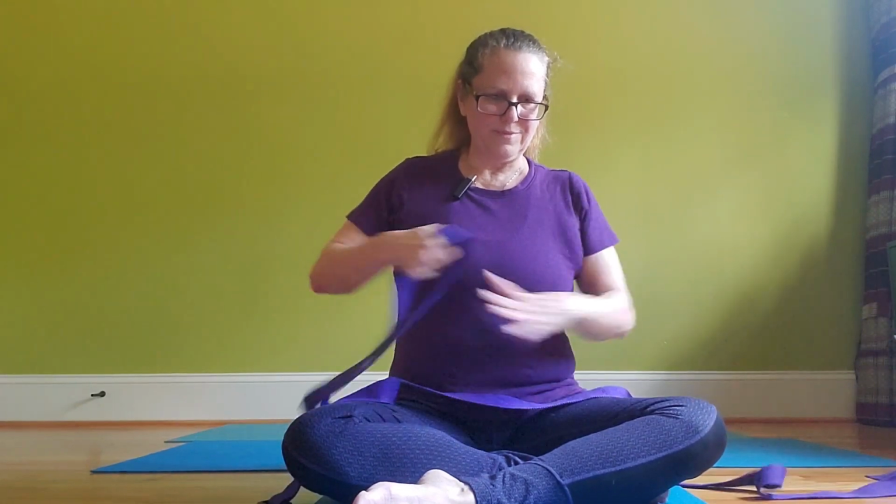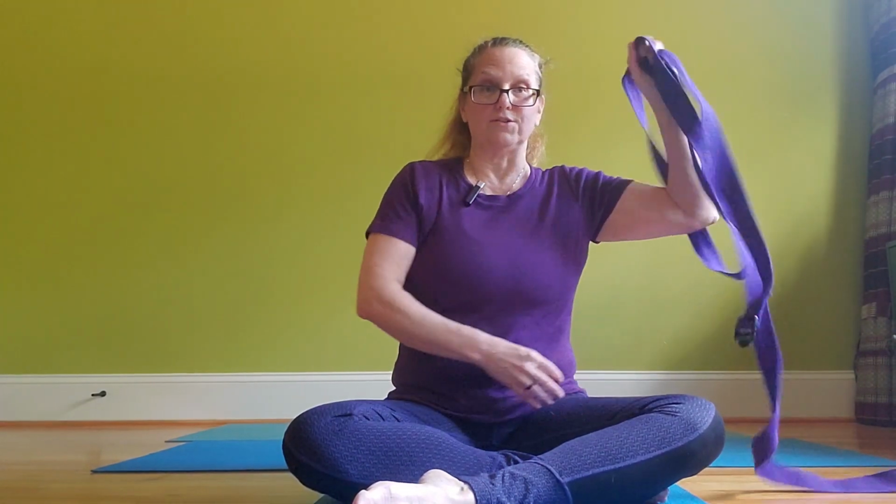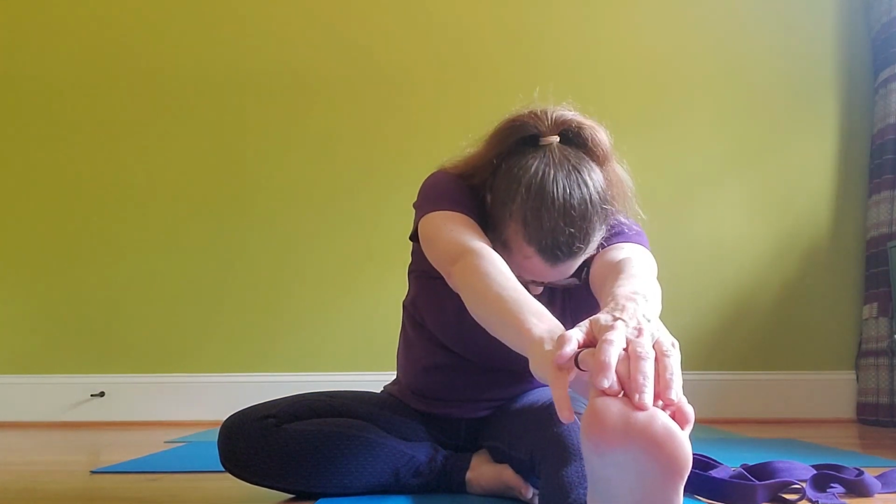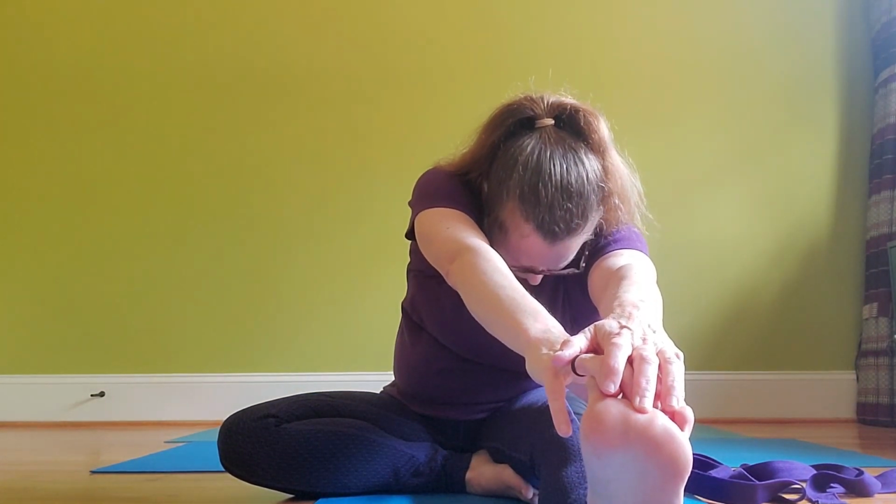So we're going to start, you need a strap, if you couldn't tell that. We're going to start in seated tree, Janu Sirsasana. So just inhale, and then exhale, fold. Breathing here.